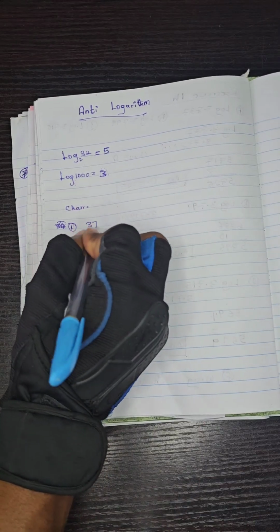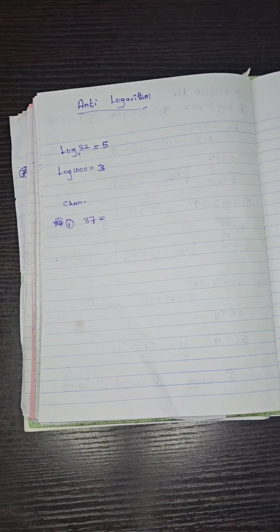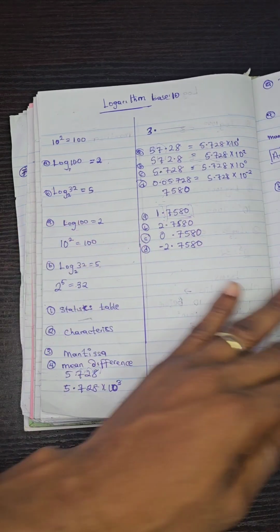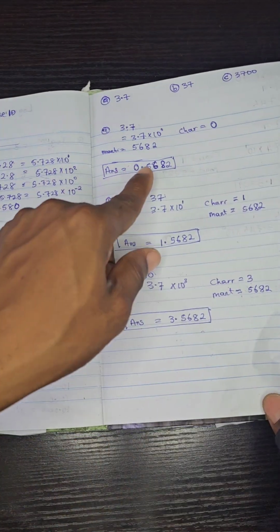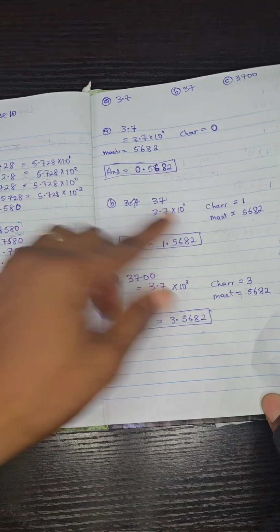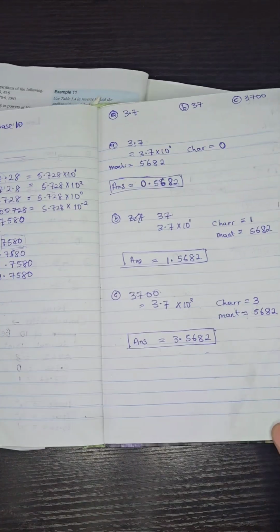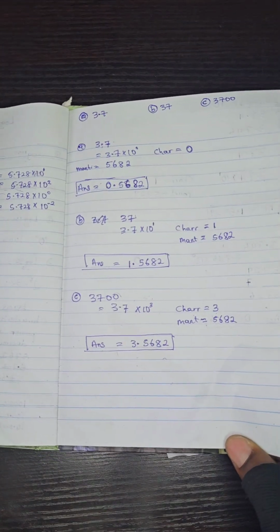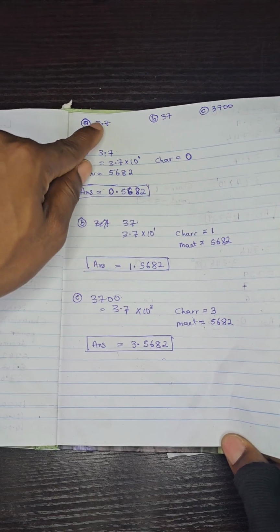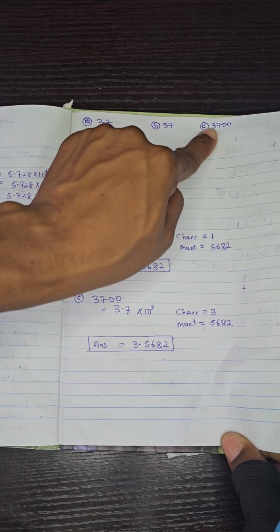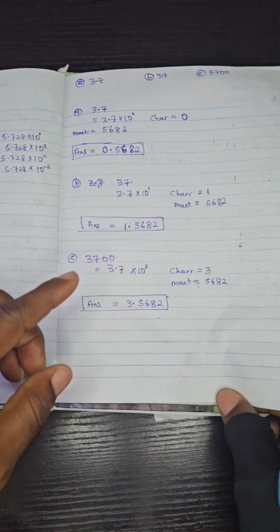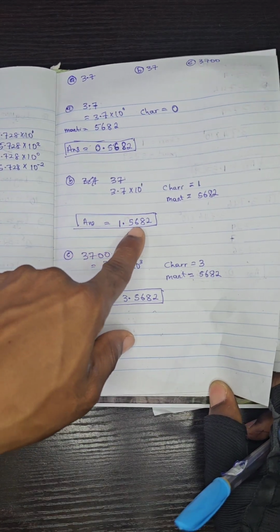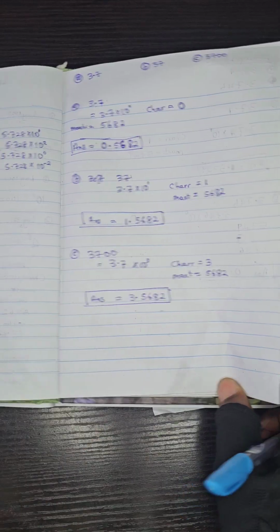We found the logarithm of 37, and we were able to get from our last class that the logarithm of 37 is, see the answer, 0.5682. Mind you, we'll look for the logarithm of 37, 3.7, 37, and 3700. The most important is that the mantissa is 5682. So let's look for the anti-logarithm.